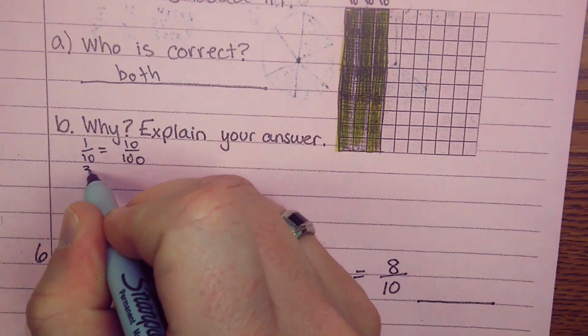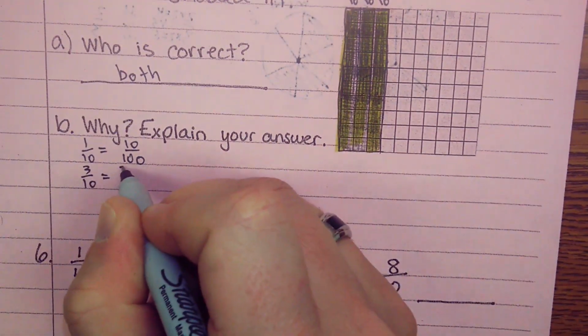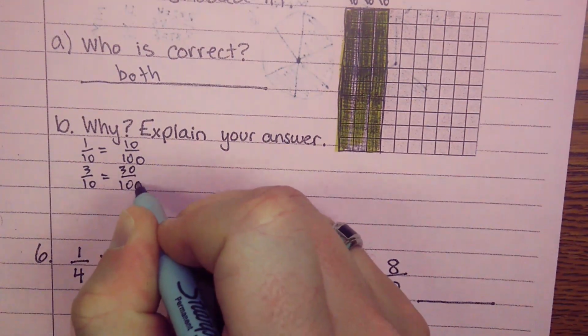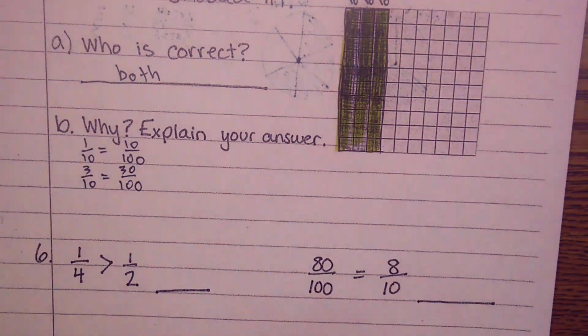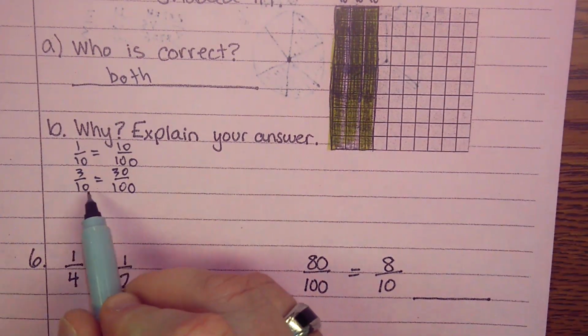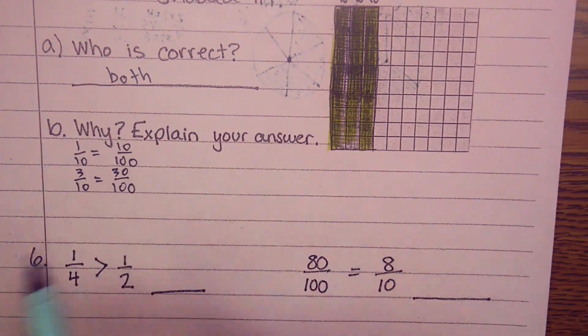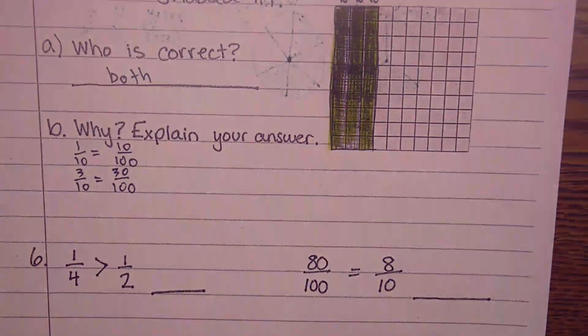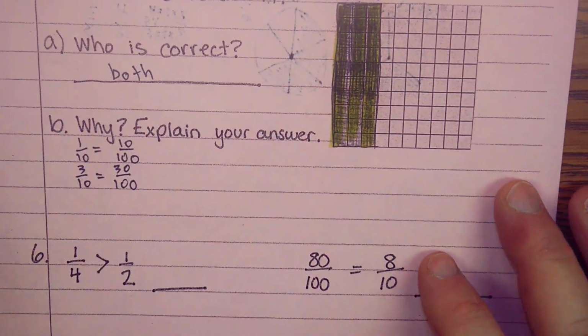So that would mean that 3/10 is 30/100. And if you remember our rule from class, we can convert tenths to hundredths by simply adding a 0 to both numbers. Okay? So you can explain that however you want as long as your logic runs somewhere along those lines.